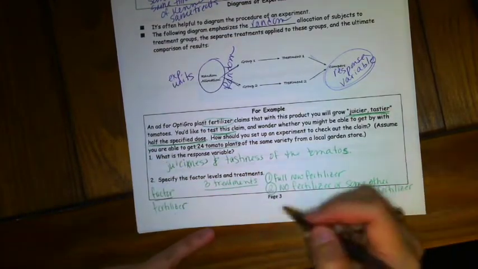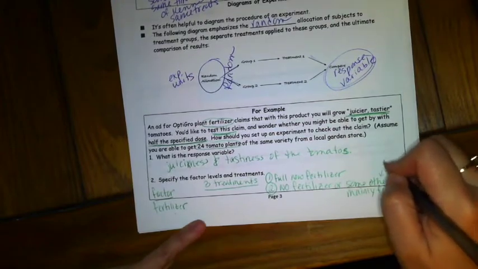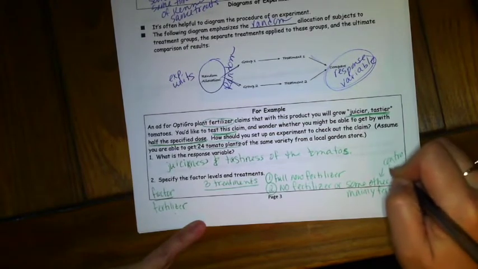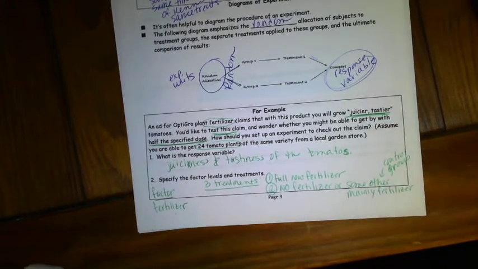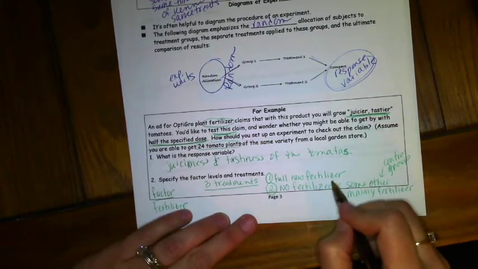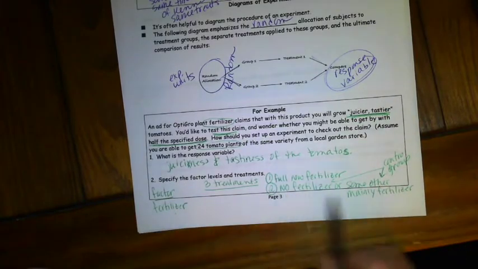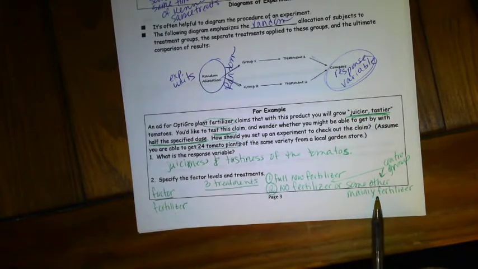This is what we would call our control group. You need some group that's not getting what you're trying to test. So either they get no fertilizer at all, or if you've been using some other fertilizer and you're wondering if this one works better than yours, then they just continue to get what they were getting.